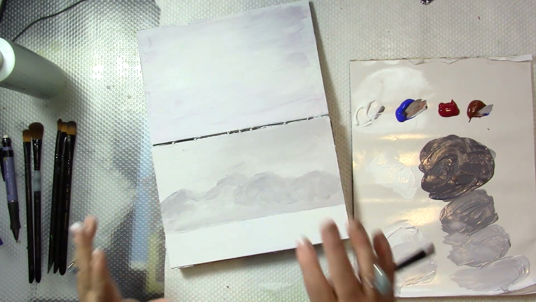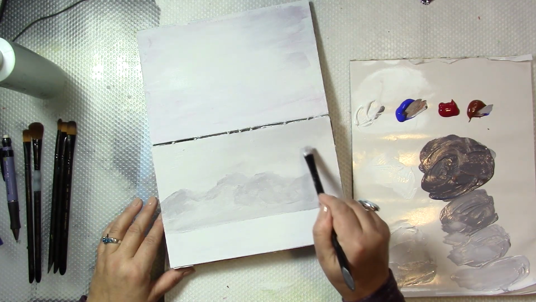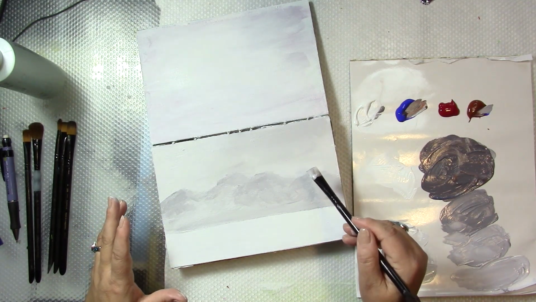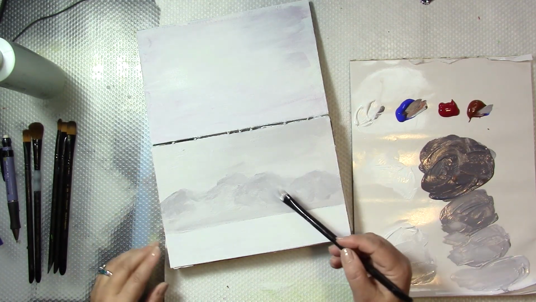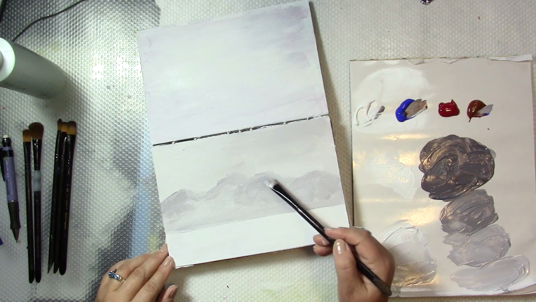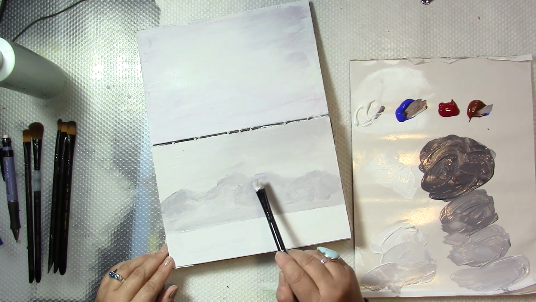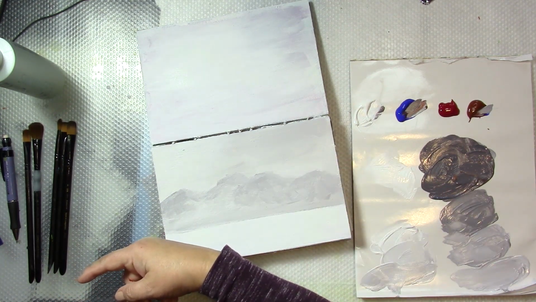The mountains, figure out where your sun's going to be. The sun's going to be here. So you're going to make sure that your values are darker than the sky. They're going to be lighter on the side facing the sun, darker on the opposite side.